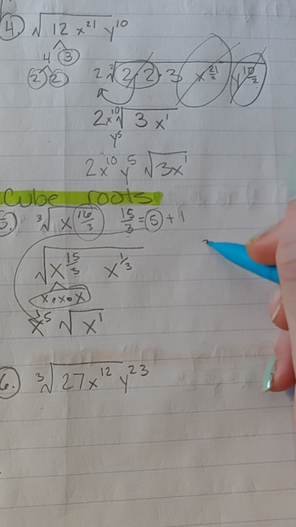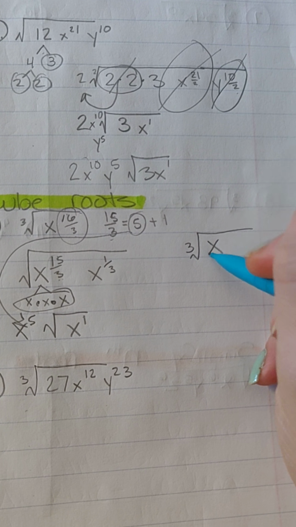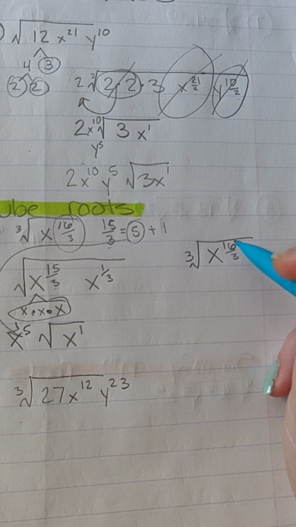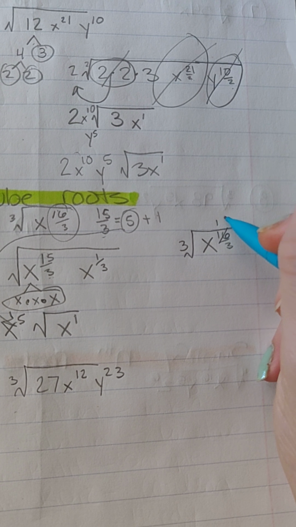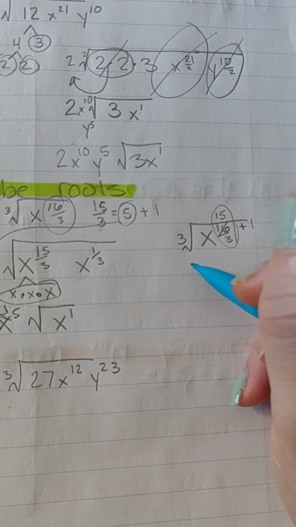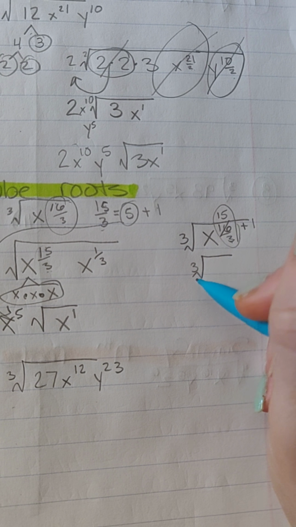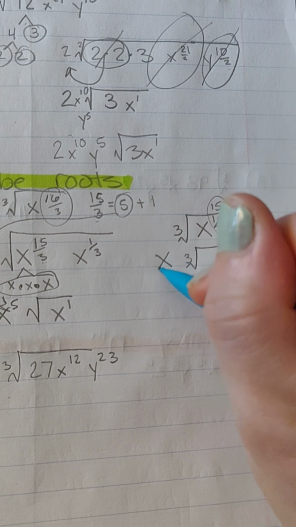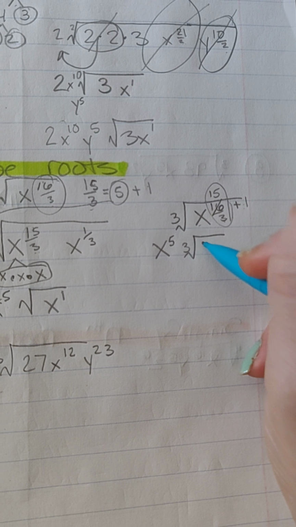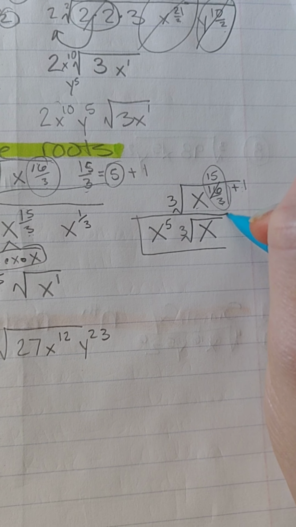Another way that I could show you is the 3rd root of x to the 16th power divided by 3. That could be like 15 plus 1. This divides nicely, and I'm looking for that 3rd root, and 15 divided by 3 is 5, so I'm going to put x to the 5th power here, and then since I have 1 left over, I have 1x that goes right there. That's my final answer. So if that makes more sense, do it that way.